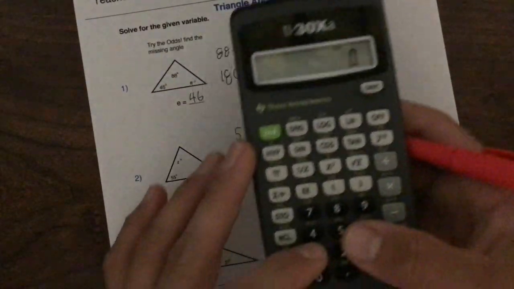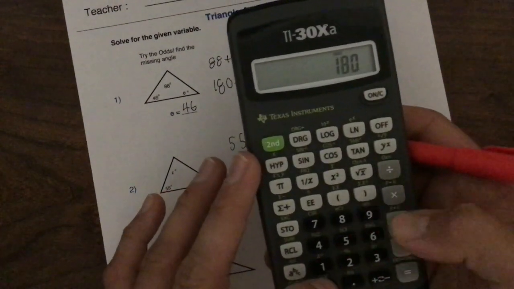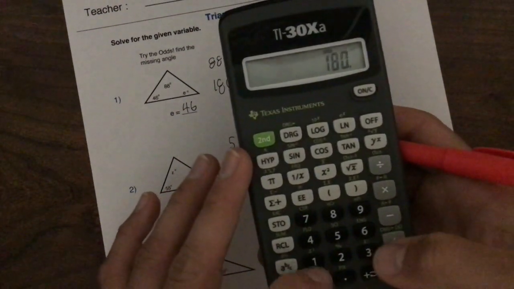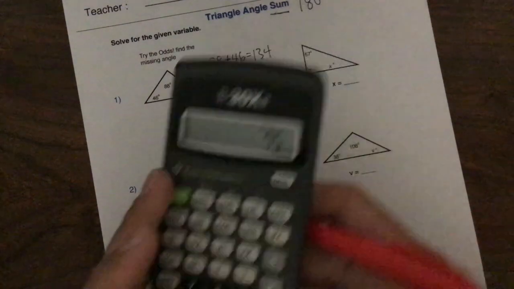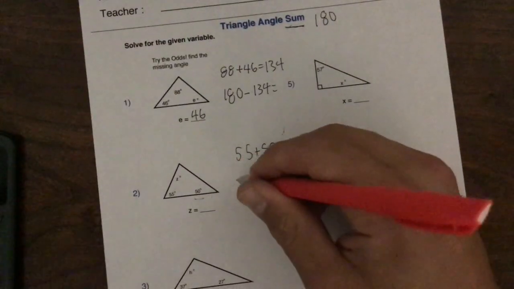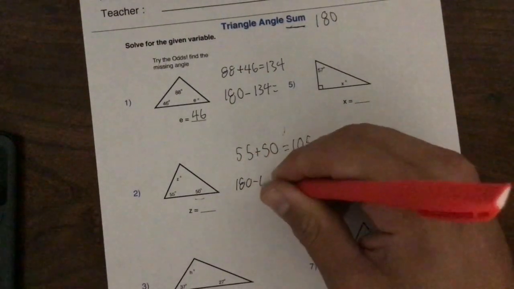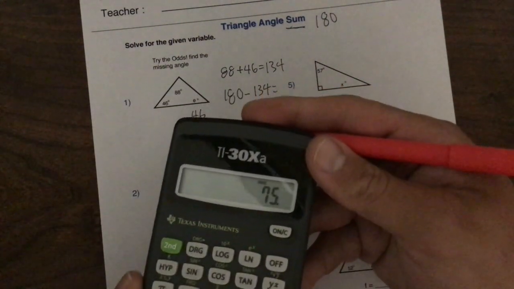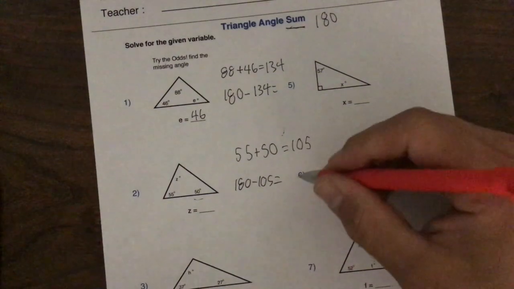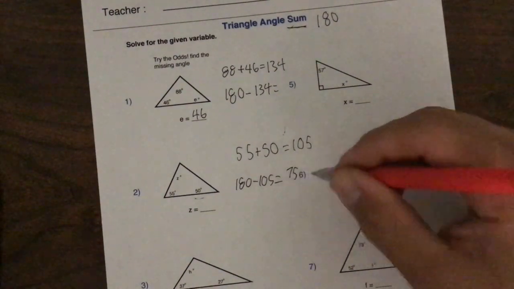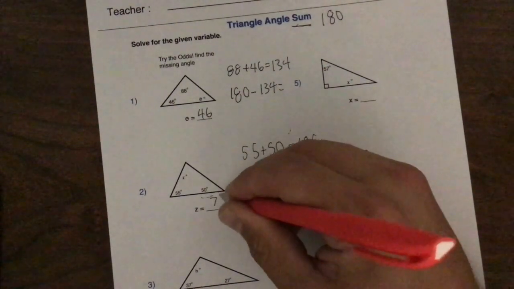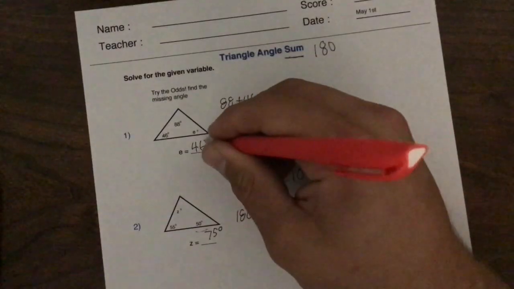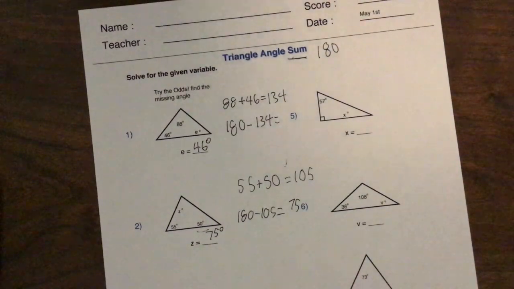Now the next thing we need to do is take 180 and minus 105. So 180 minus 105 is going to give us an angle of 75 degrees. So the angle we don't know, the one left over, is 75 degrees. Make sure we put those degree symbols.